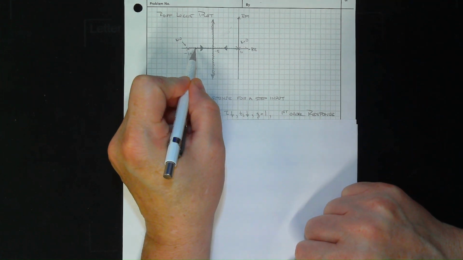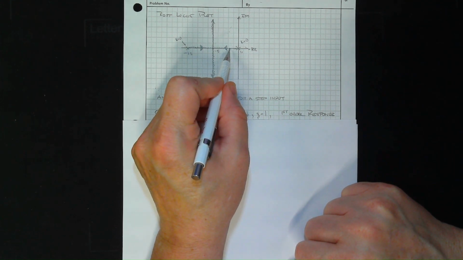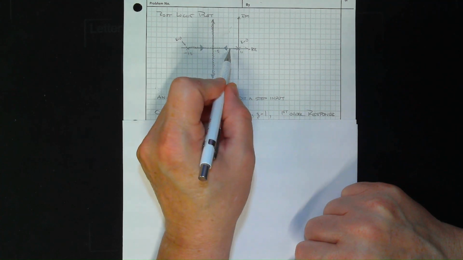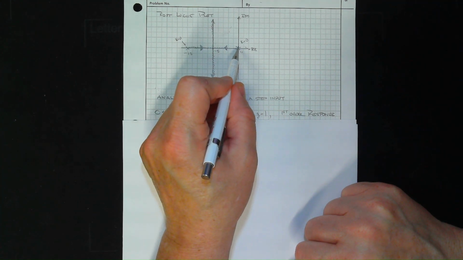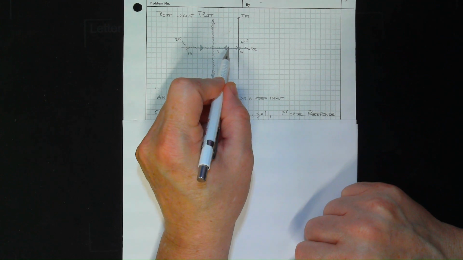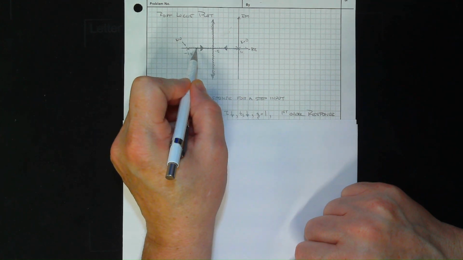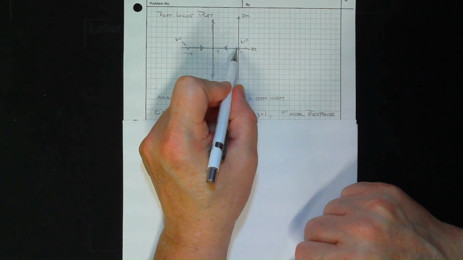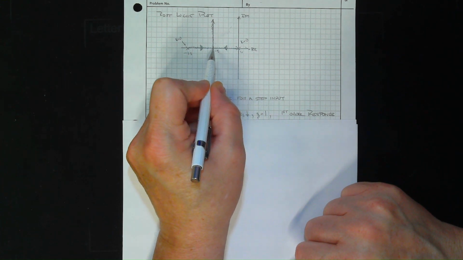So I have a root back here and a root up here, or a pole, okay? This one dominates because it's closer to the imaginary axis. It takes longer to settle out. So I don't even care about this one. So this dominant pole is going from here into this point.